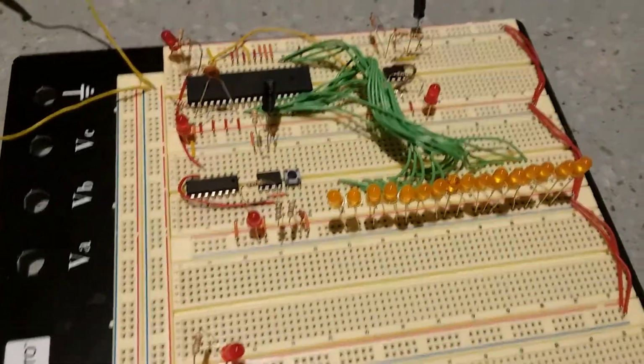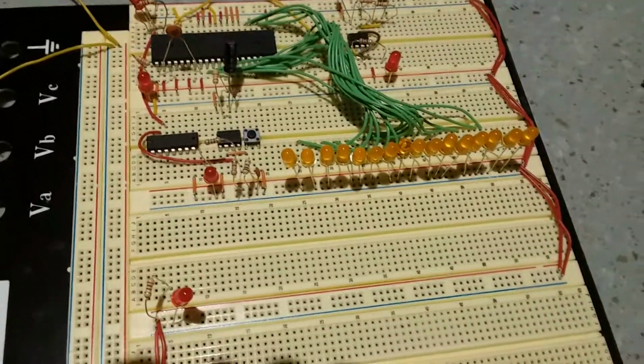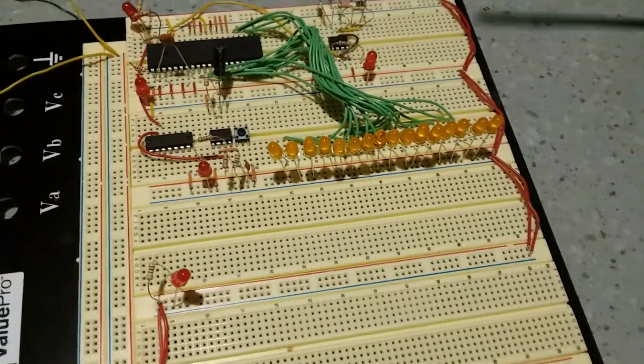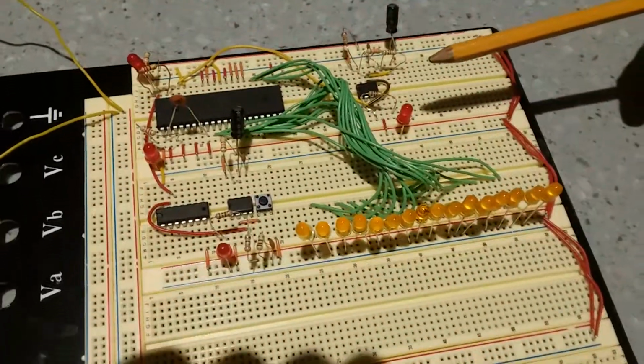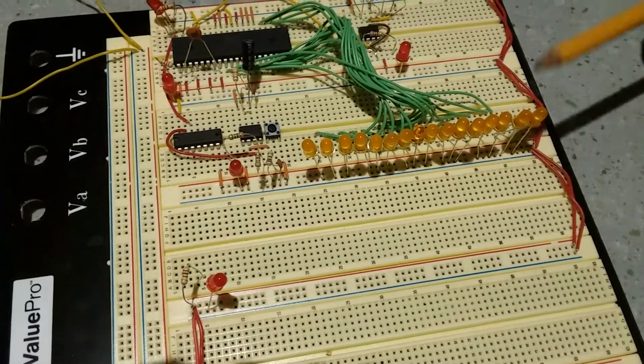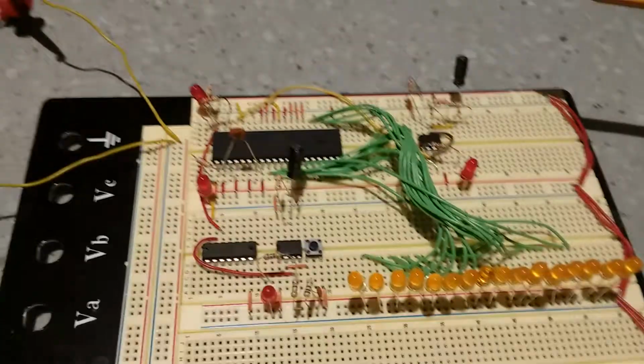Hello, everyone. What you're looking at right now is a 6502 based computer. Now, as you can see, looking at these, I don't have any RAM or ROM set up quite yet. It's because I have the 6502 set up for free running mode.